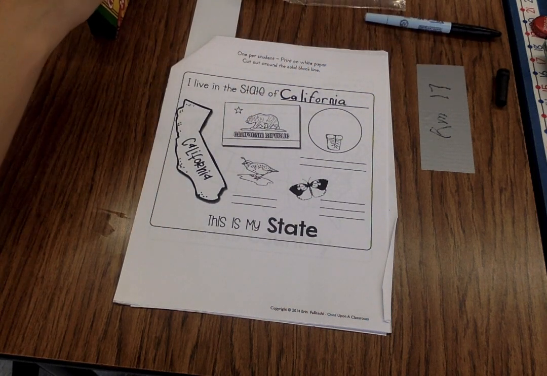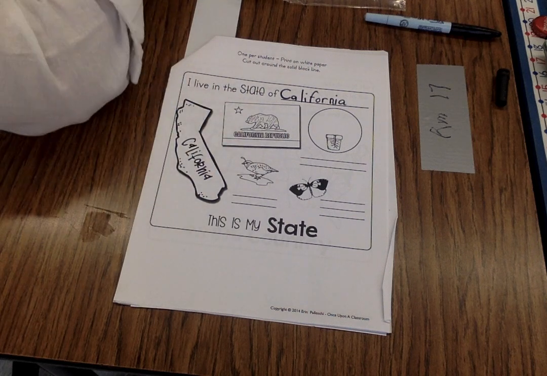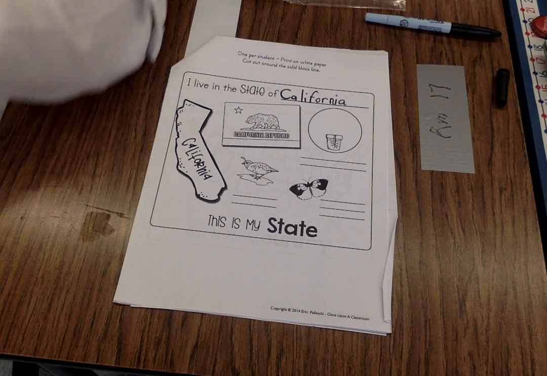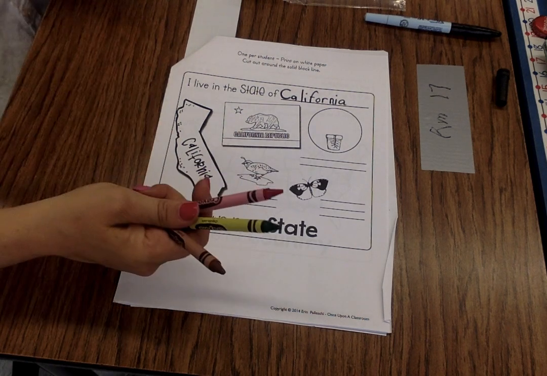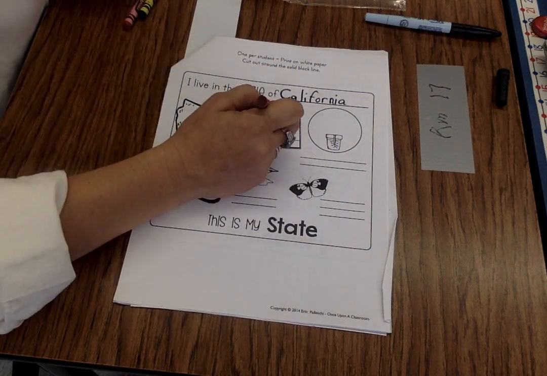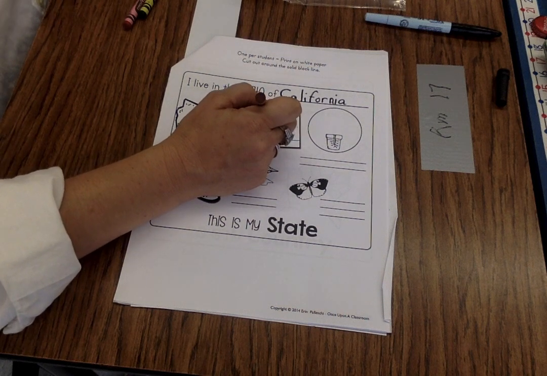Okay, so the first thing we're going to do is I'm going to show you what colors you need for the flag. You need red, green, and brown. So I'm going to get red, green, and brown. Okay, so of course, the bear is brown. So I'm going to color the bear brown.